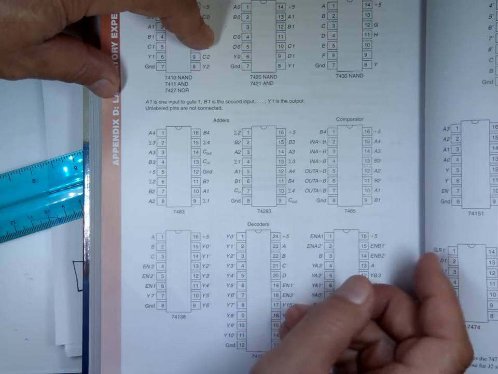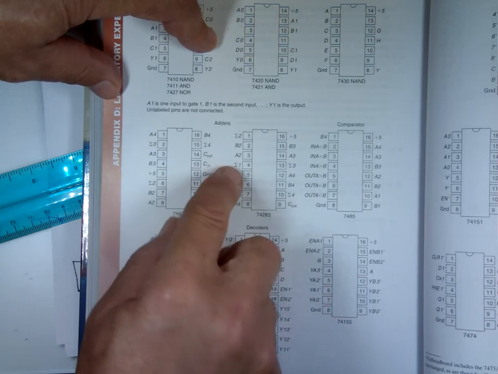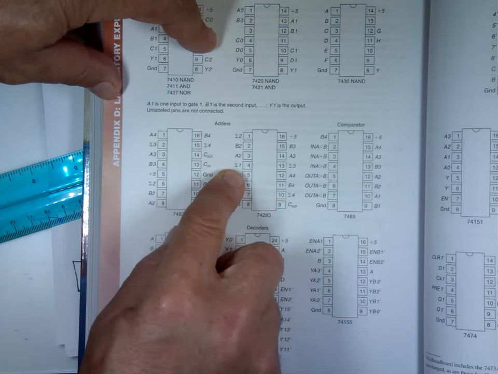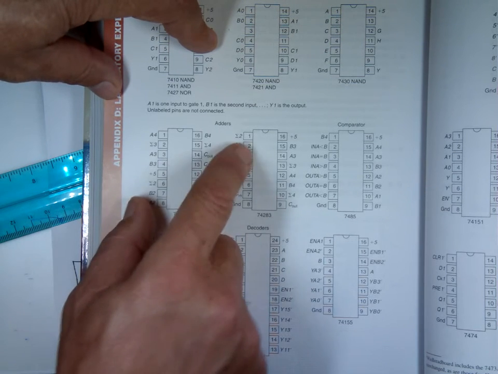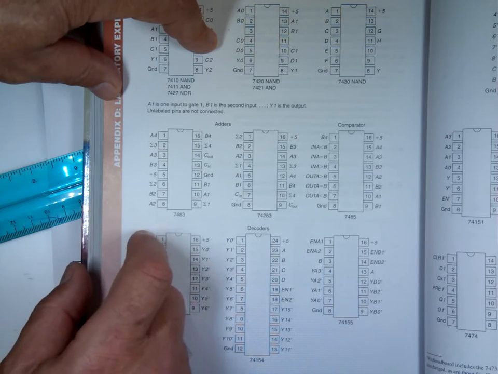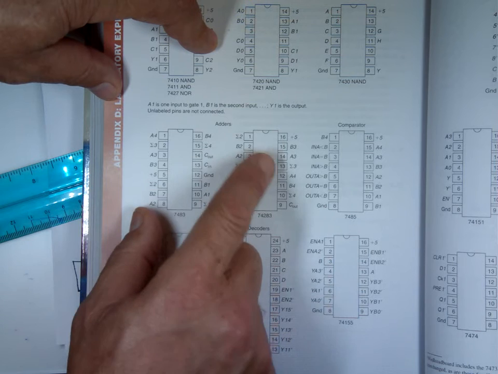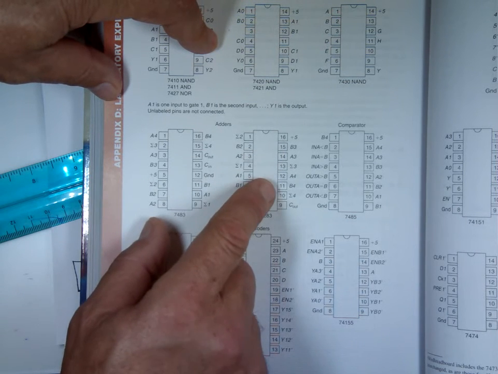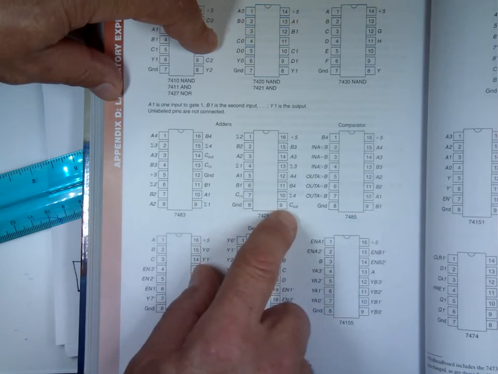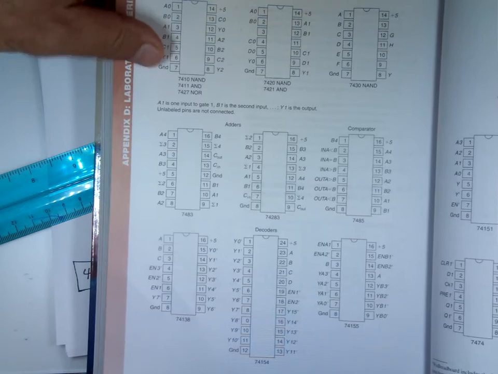Notice if you're adding A1 to B1, you attach A1 here, B1 here, and there's the sum, that little sigma. That's S1. Then A2 and B2, you attach them, there's sum 2. I use 0 through 3, they're using 1, 2, 3, 4 here. A3 and B3, and there's a sum for 3. A4, B4, and there's the sum for 4, and that's the carry out coming out of that end. So that's a 4-bit adder you can buy already connected.